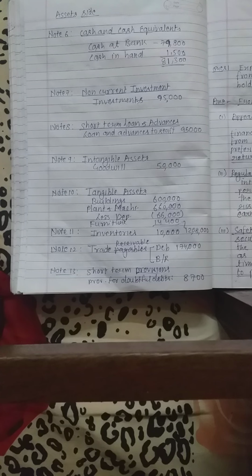Then plant and machinery, less depreciation. So when depreciation has been given to you in the question, you have to write the value after deducting the depreciation from it. That means you have to write 5,94,000. Okay, you have to write 5,94,000 in plant and machinery, or you can write like this also, 6,60,000 and less depreciation 66,000.